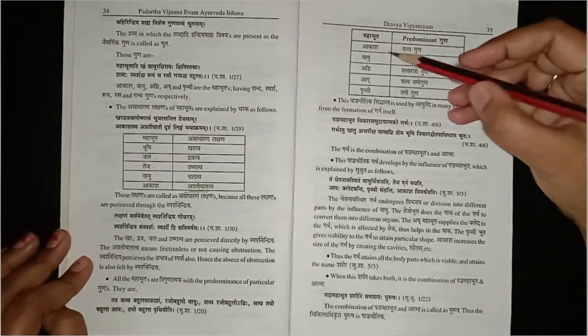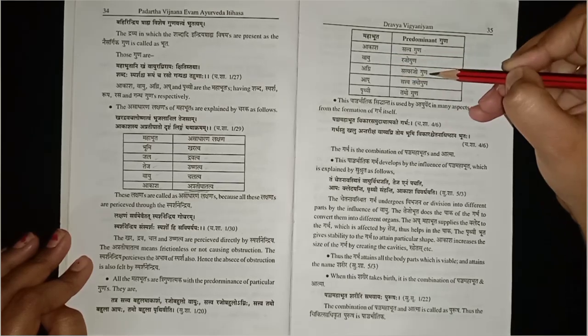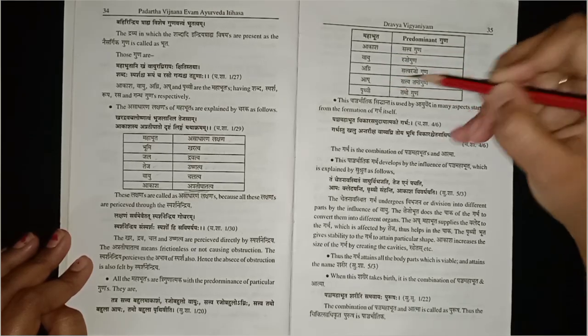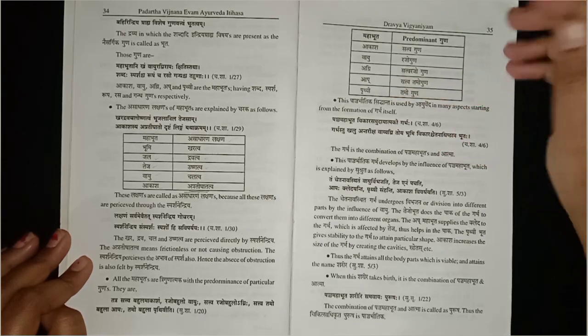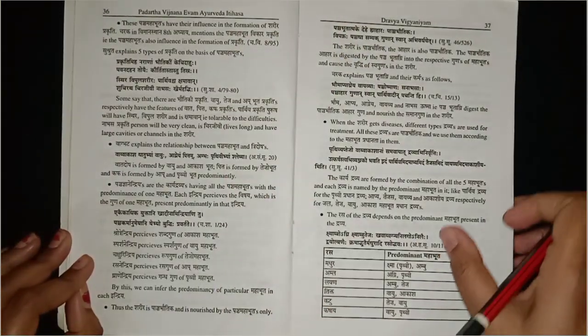This is related to 3 gunas. So Akasha is for Sattva, Vayu is for Rajo, and Agni is for Sattva and then Rajas, Ap is for Sattva, and Prithvi is for Tamogunas. And there are a few other collective points also, just go through that.